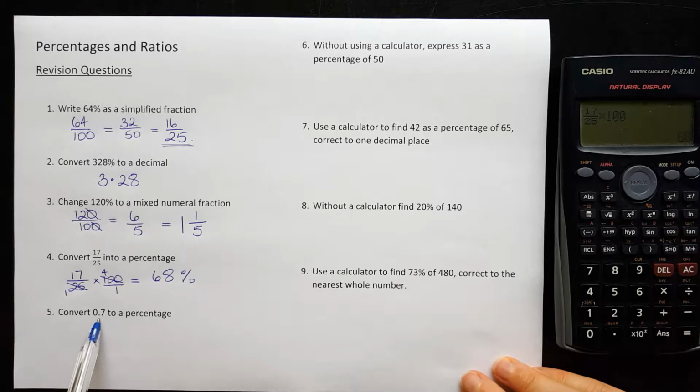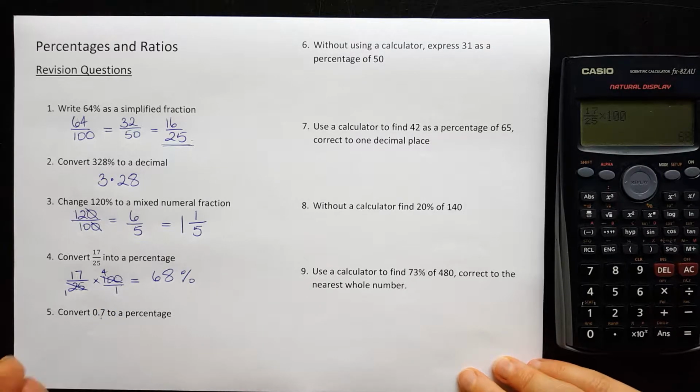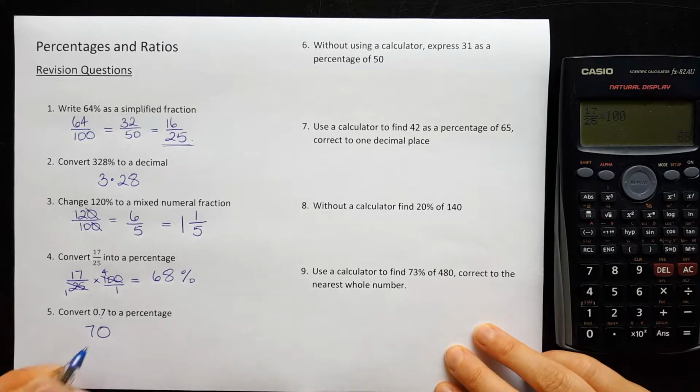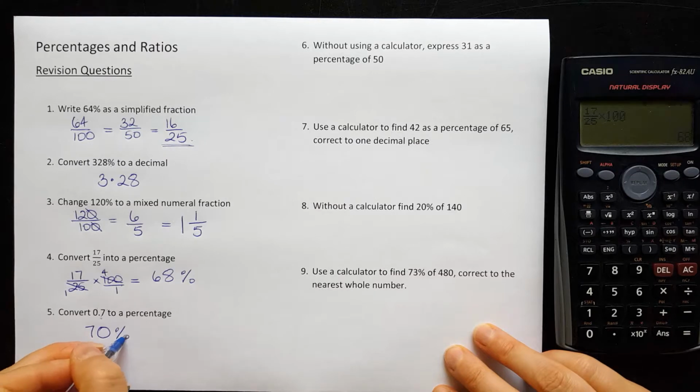Question 5, convert 0.7 to a percentage. This is a decimal. To make it a percentage, we multiply by 100. That means I jump the decimal place 2 places to the right. So one jump would be over the 7. For the second jump, I'll need to add a 0 to be 70%.